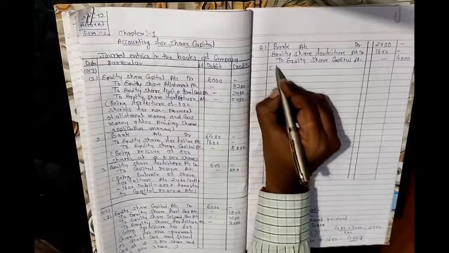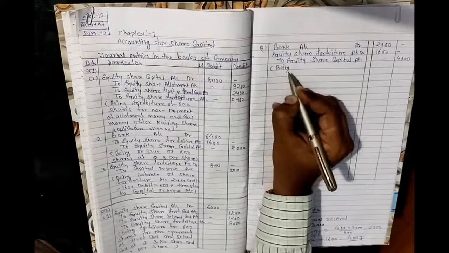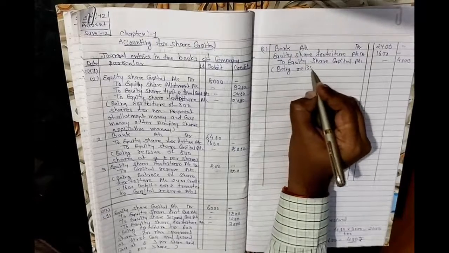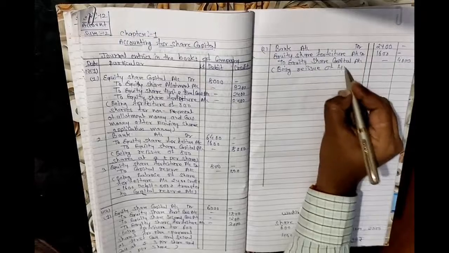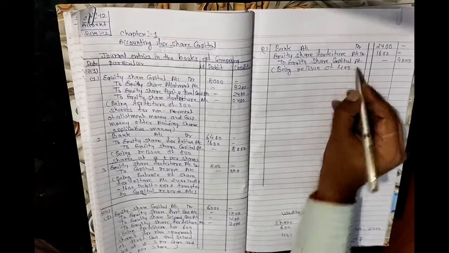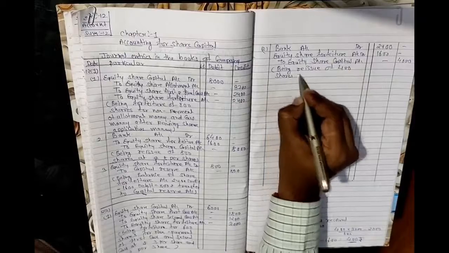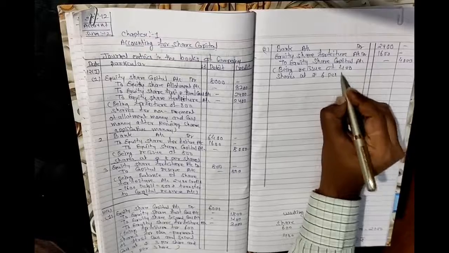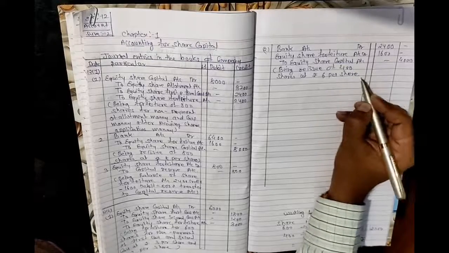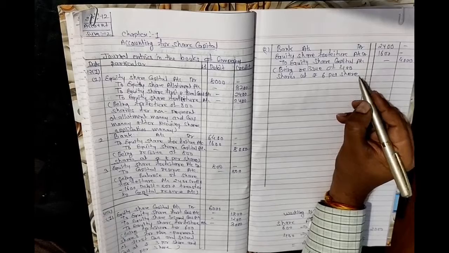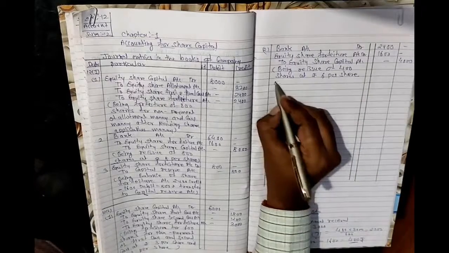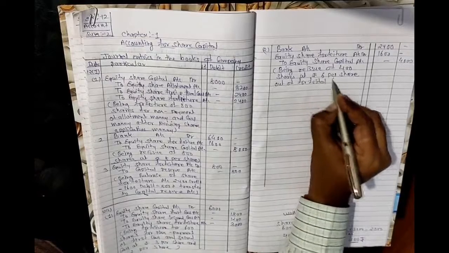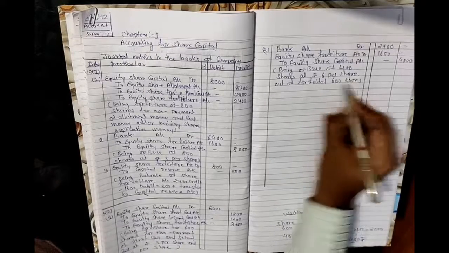Okay, your journal entry will be: being reissue of 400 shares at rupees 6 per share, out of forfeited 600 shares, right?